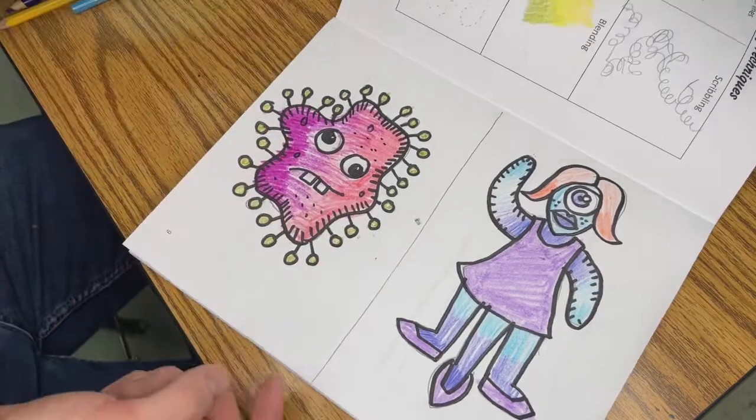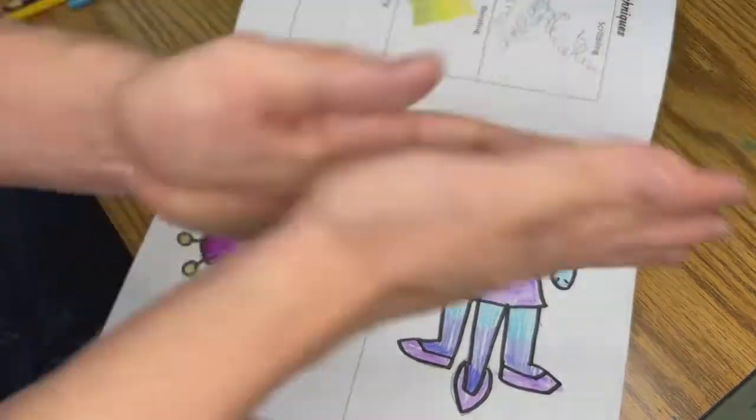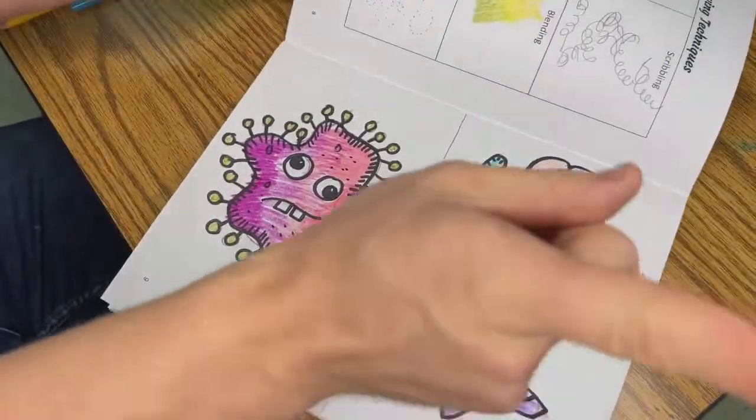I'm excited to see what germs you'll create, and make sure to wash your hands, otherwise Nurse Allie is going to get you.